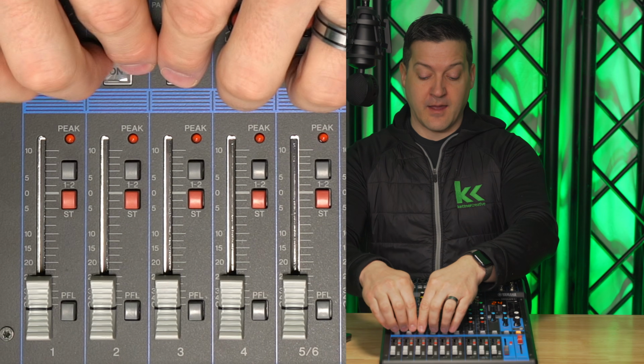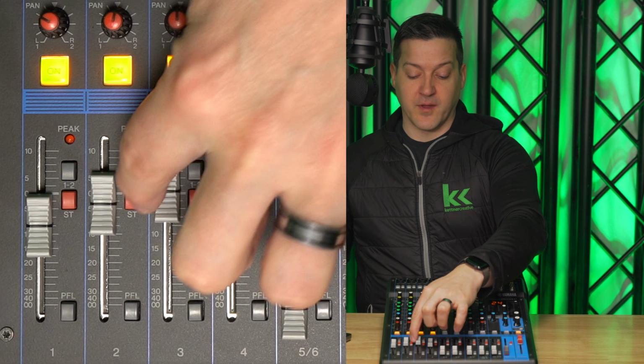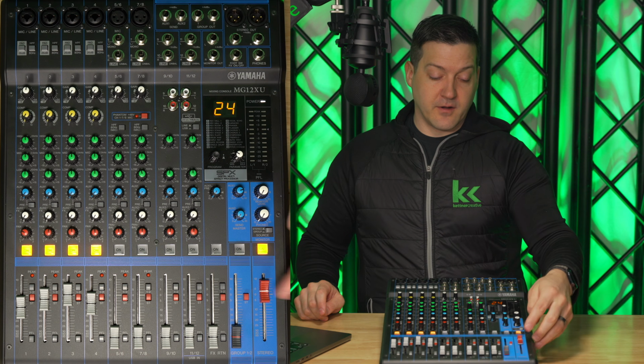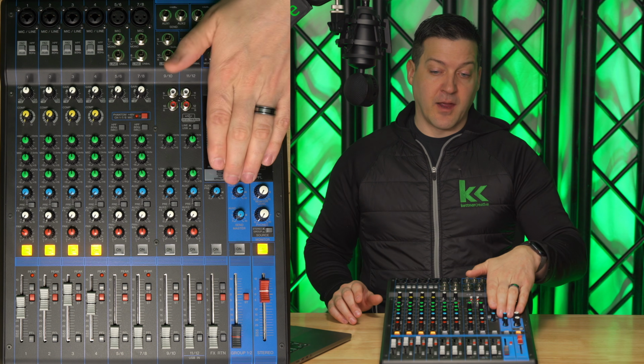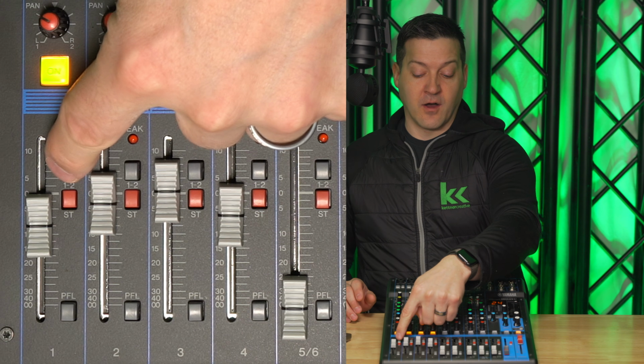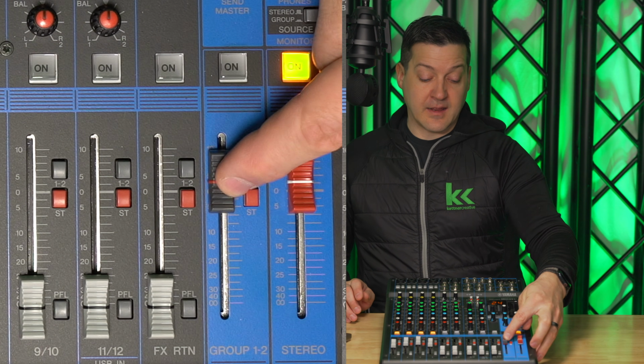So say here I have 4 vocalists, and they're all going to the main stereo mix. So all 4 of those are going through to the stereo fader. That's great. They sound good in the room, but if I want to add reverb to them, and if my audio mixer doesn't have a built-in effects engine, what I can do is also send those channels to group 1-2, then I get them here.